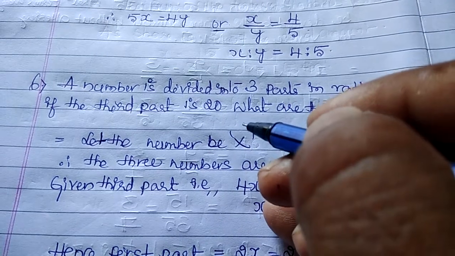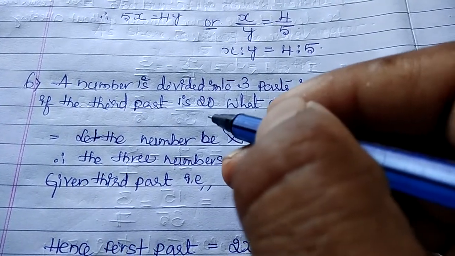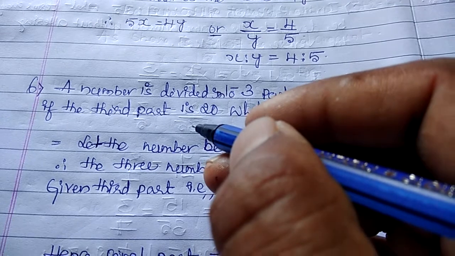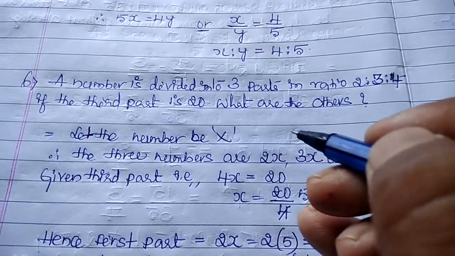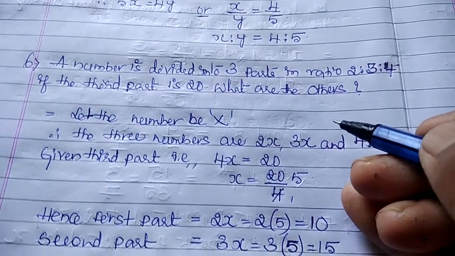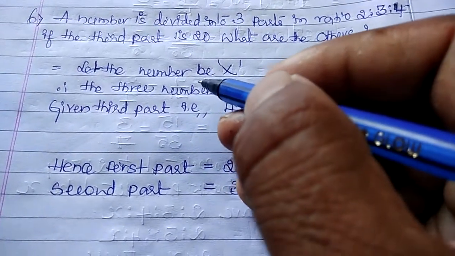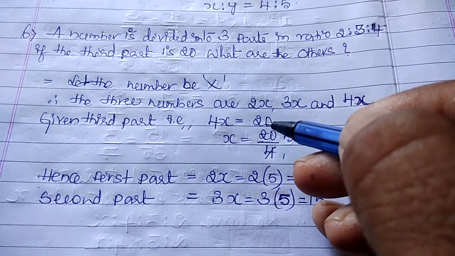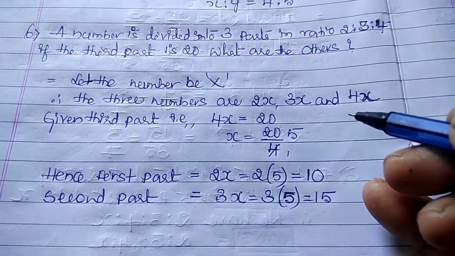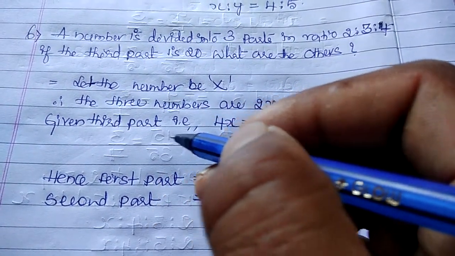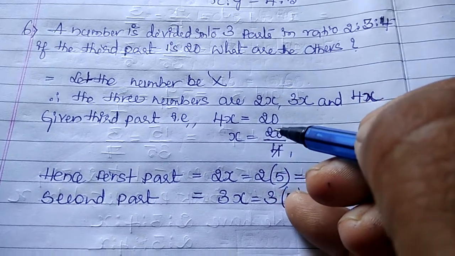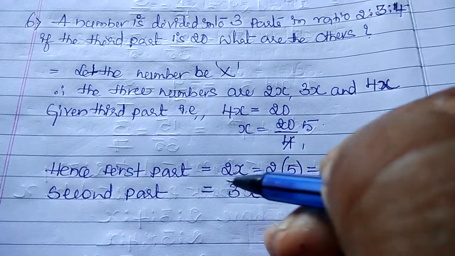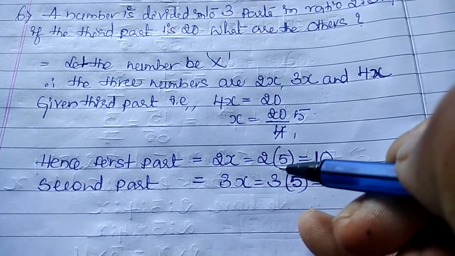The third part is given as 20. So if the third part is 20, what are the others? Let the number be x, so the three numbers are 2x, 3x and 4x. Given the third part, that is 4x is equal to 20, then x is equal to 20 by 4. 4 1s are 4, 4 5s are 20. So hence the first part is 2x is equal to 2 into 5.